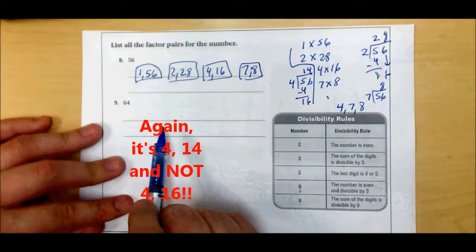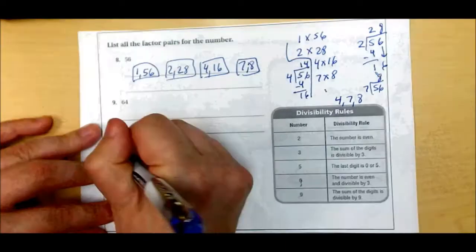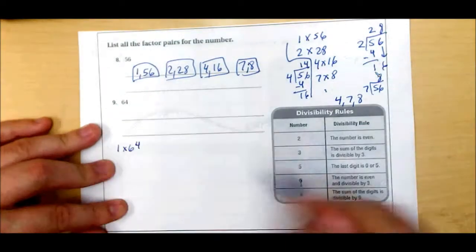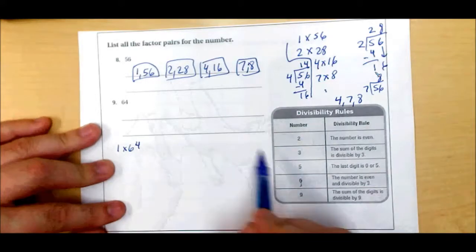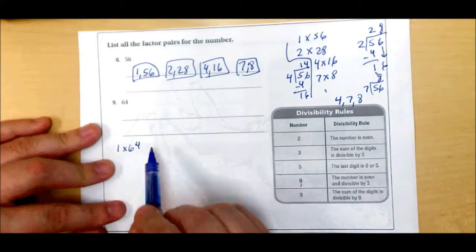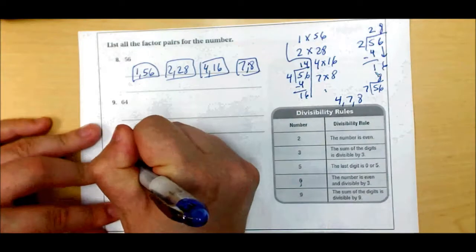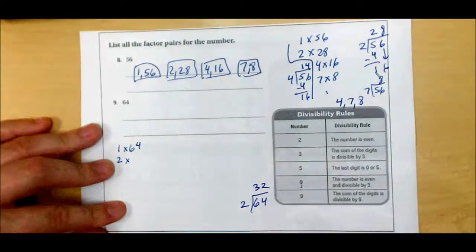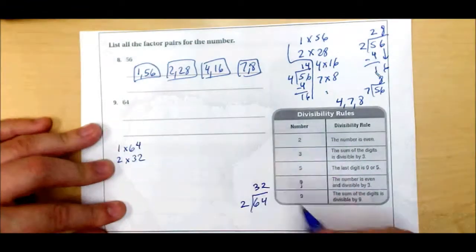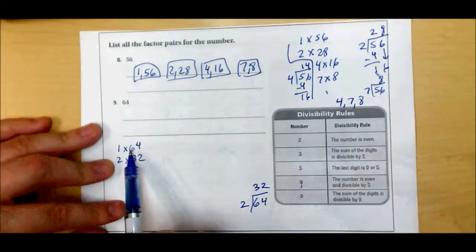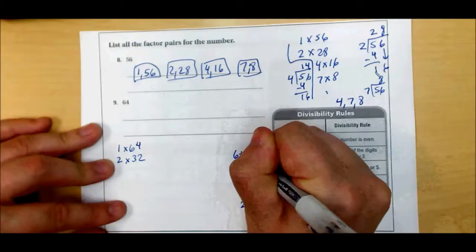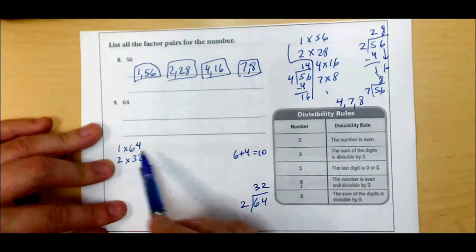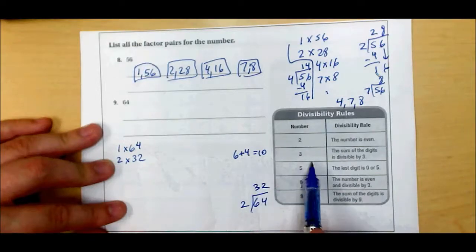So one last one, we're going to do 64. Well, 1 times 64, of course, we always start with 1. Let's see if 64 is divisible by 2. Well, it is because 64 is an even number. So 2 times, now 64 divided by 2 is going to be 32. So it's 2 times 32. Let's see if 64 is divisible by 3. Well, 6 plus 4 is 10, and that's not divisible by 3.